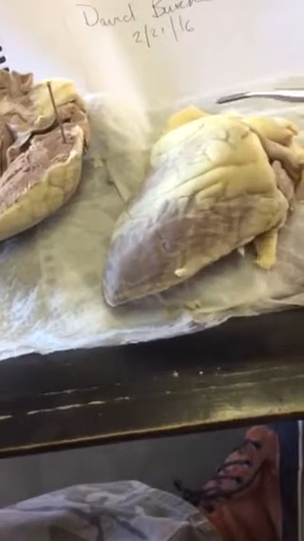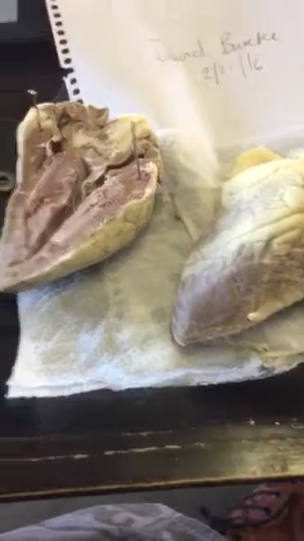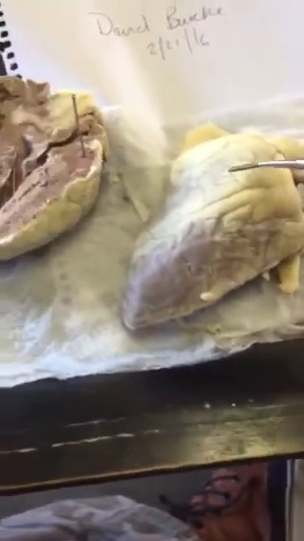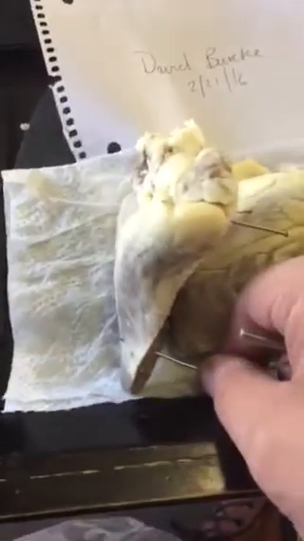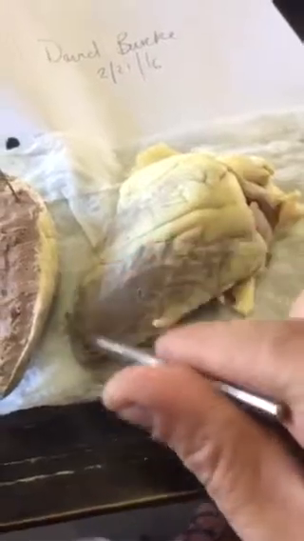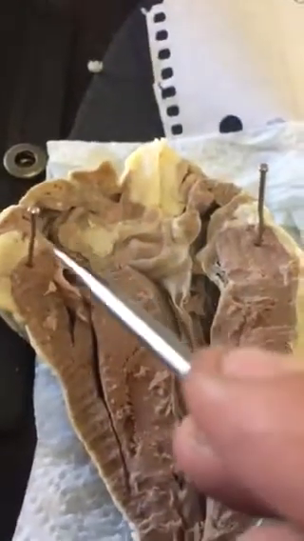Epicardium is the external layer. This is the base of the heart. No, excuse me. The base of the heart, the backside, posterior. The apex. Right atria.